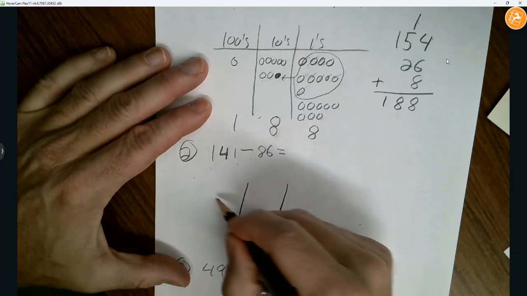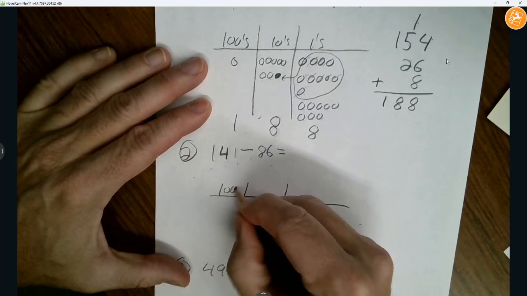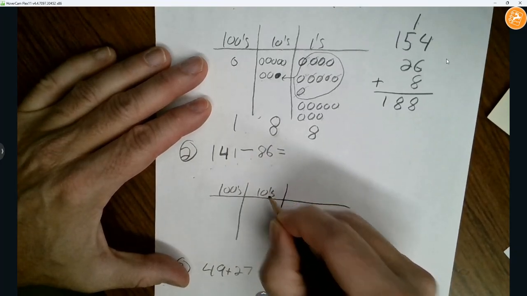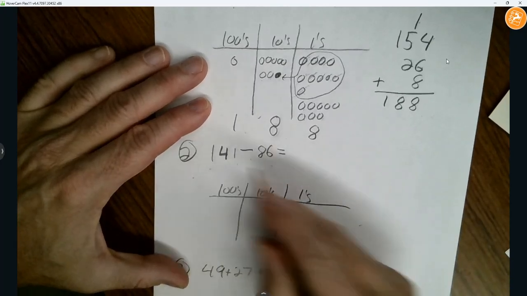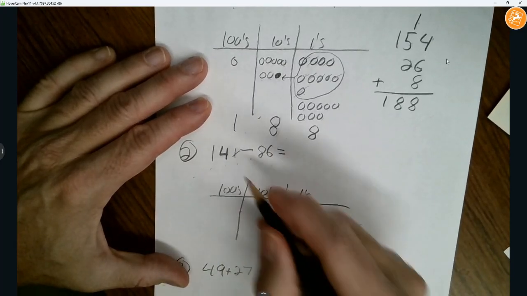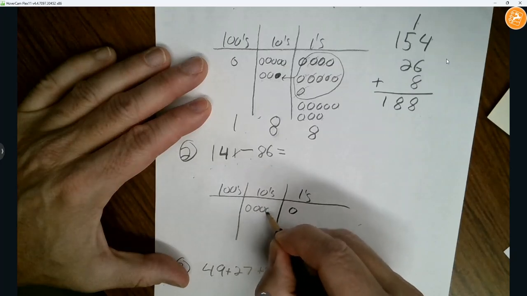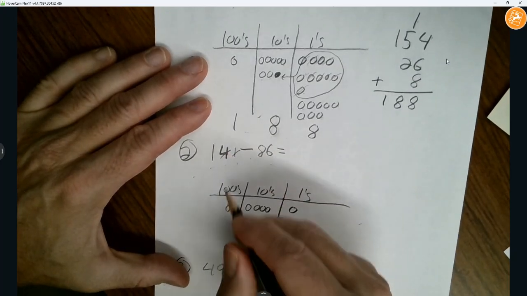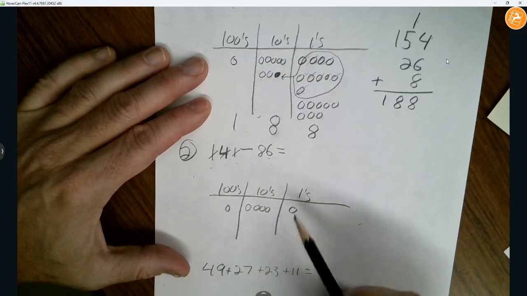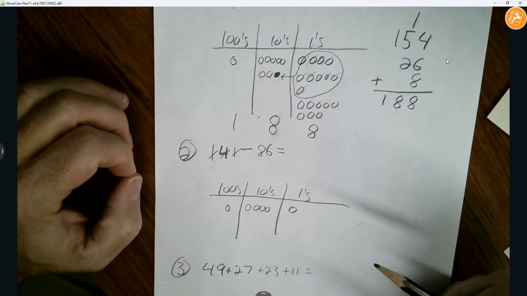I'm going to use that place value chart again. So we have our hundreds, our tens, and our ones. I'm going to load this in here. I have 1, 4 in the tens, and 1 in the hundreds. Now I need to take 86 out of here.